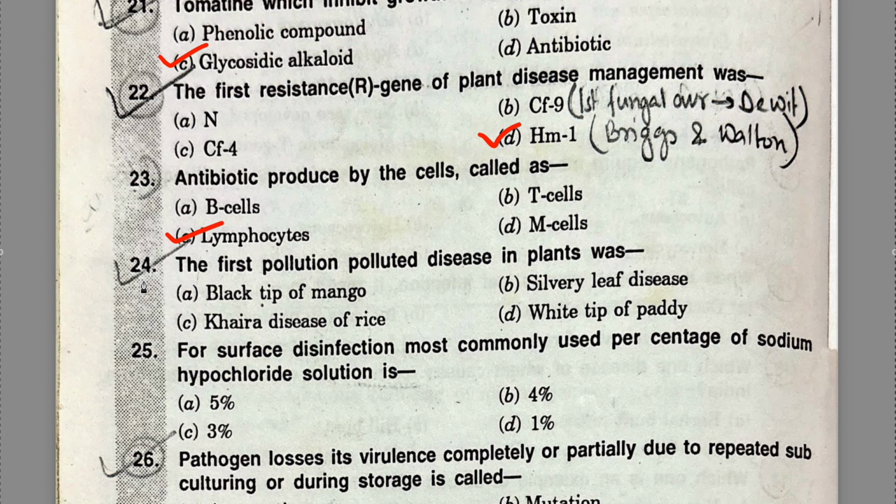Okay. Question 24. The first polluted disease in plant was A, black tip of mango, B, silvery leaf disease, C, Khaira disease of rice, and D, white tip of paddy. Answer is silvery leaf disease.